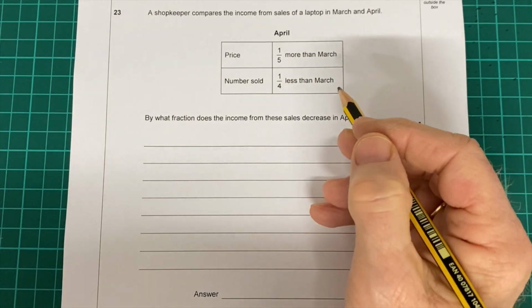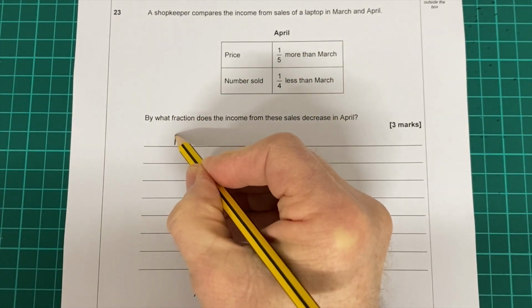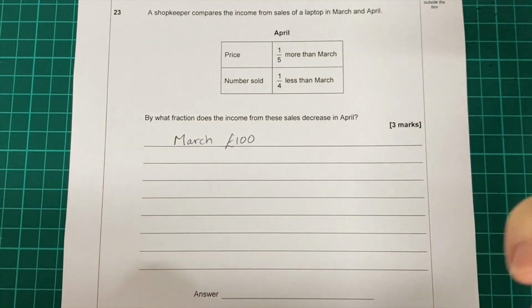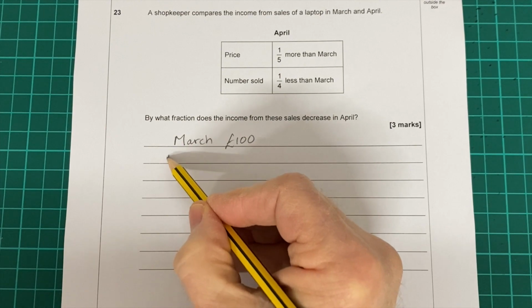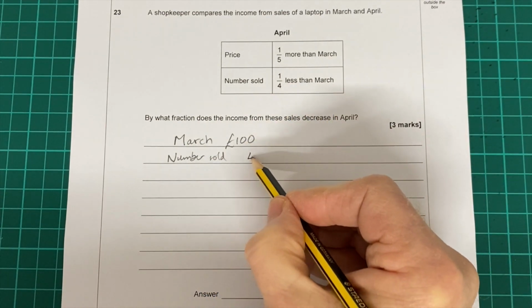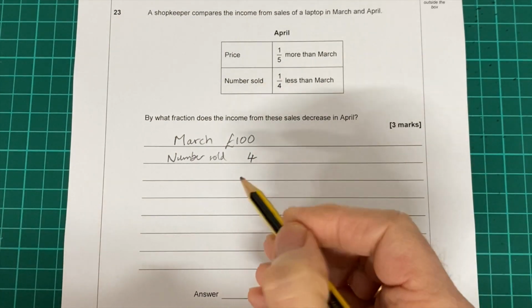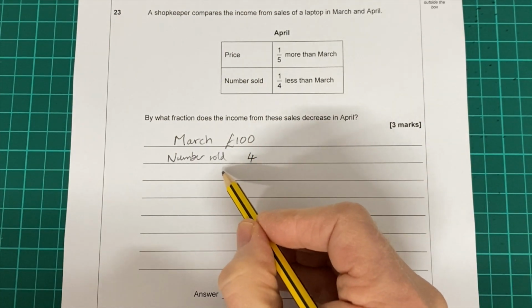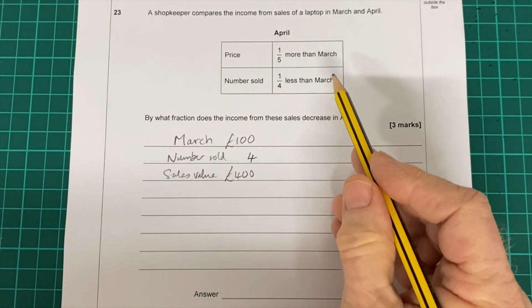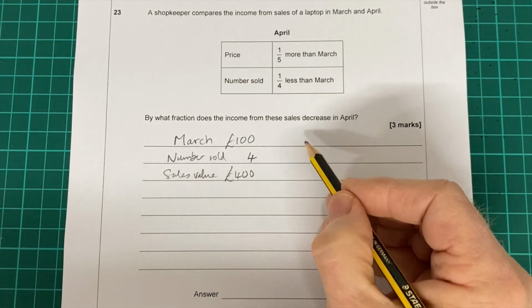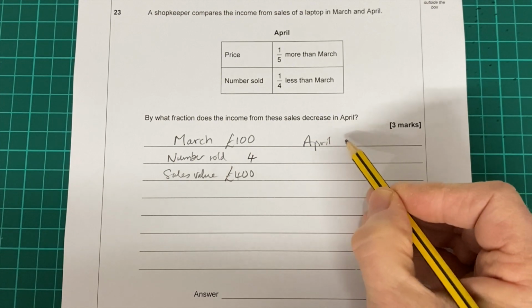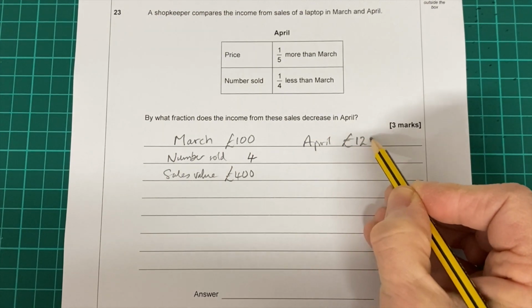Now, I'm going to pick a price in March. So let's say the price in March was £100. Quite cheap for a laptop, but let's say that. And the number sold in March, let's say it was 4. So in March, 4 lots of 100, the sales value is £400. Now, the price in April is a fifth more than March. A fifth of 100 is 20. So in April, the price is 120. It's gone up by £20.